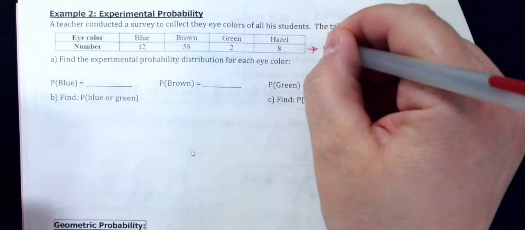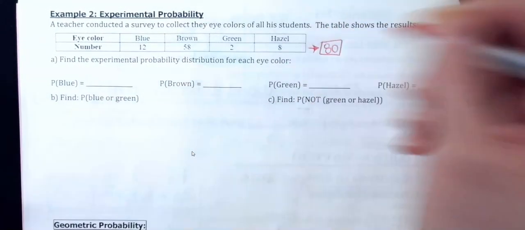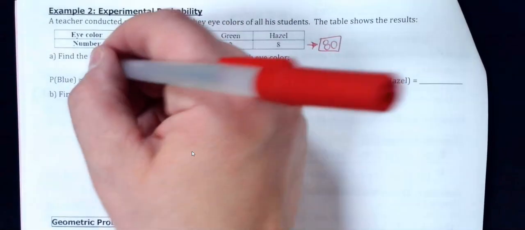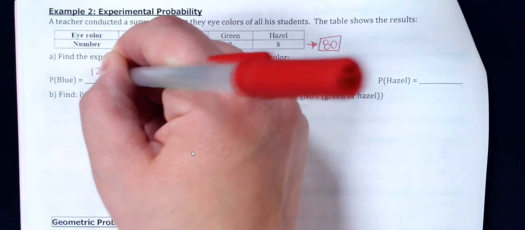This should give you 80. So that would be essentially your number of trials. There's 80 people that we asked this question to, and these are the results. Okay, so the experimental probability, if I randomly select one of these people out of this group of students, the probability they would have blue eyes is just what I have literally in the table. So this would be 12 out of 80.